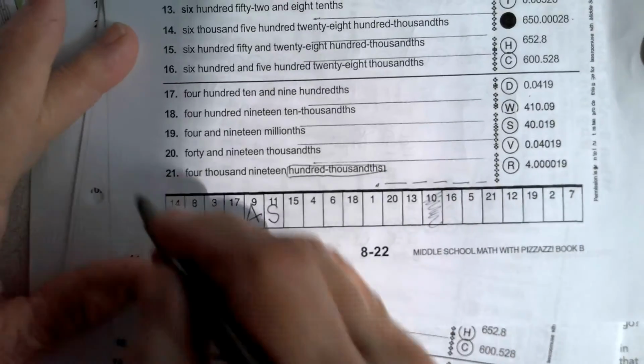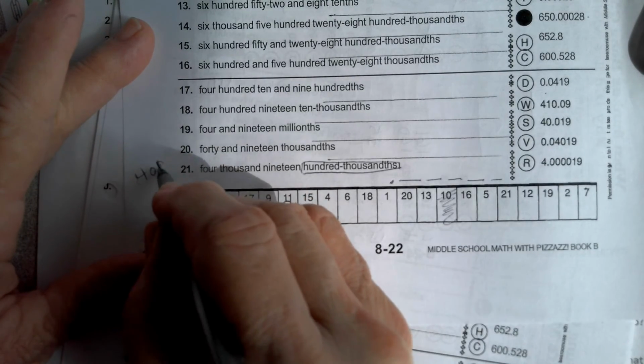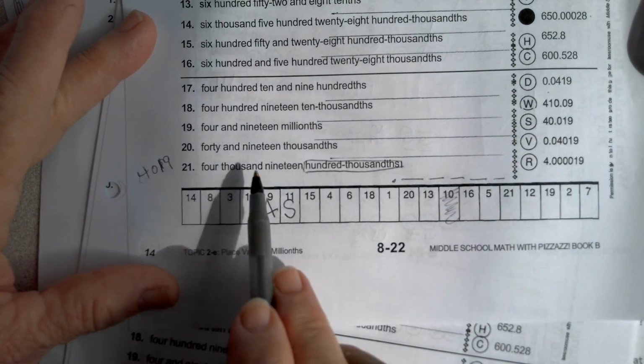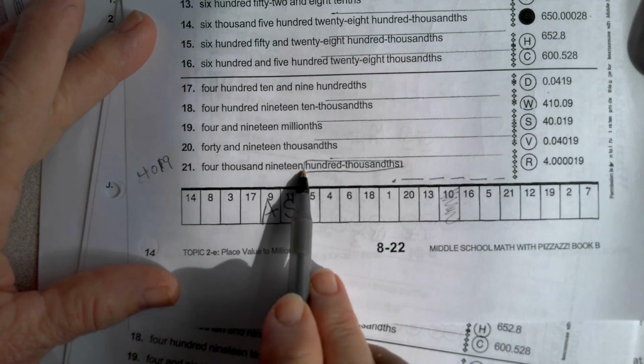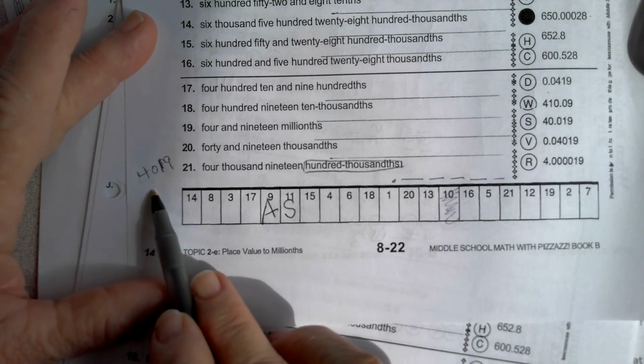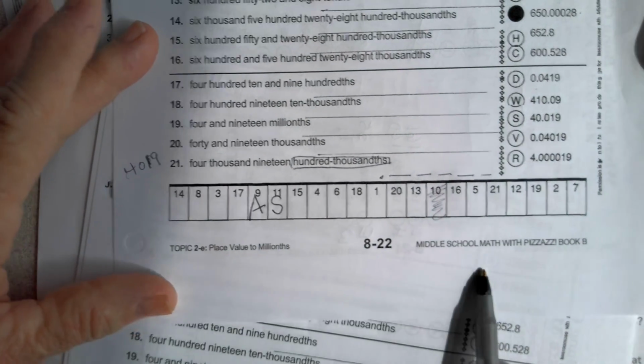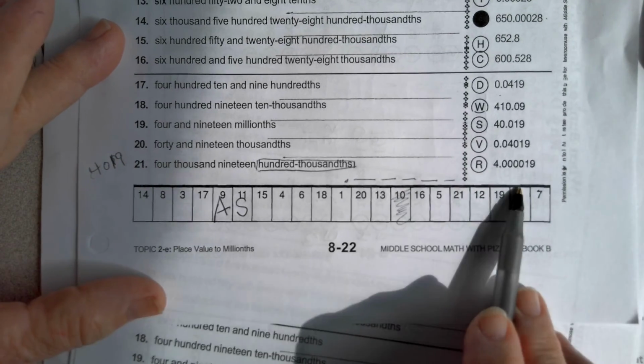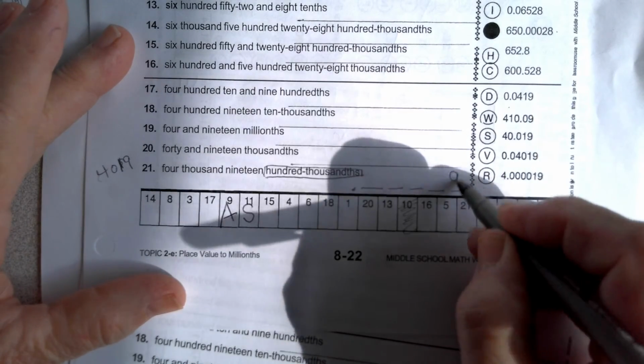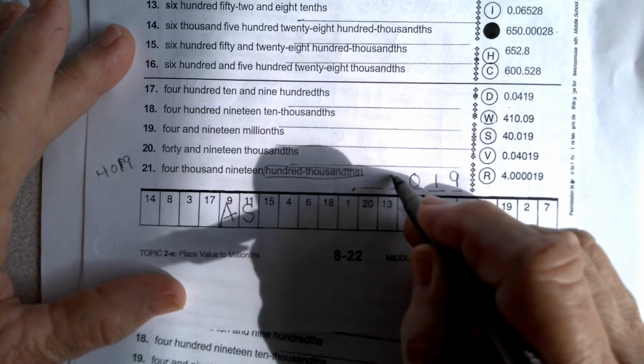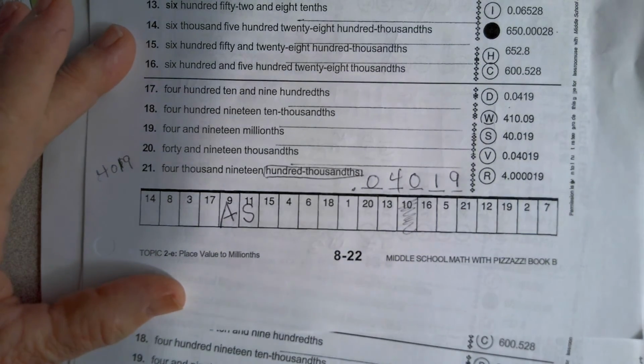I'll write it over to the side. 4,019. Is that right? 4,019. And by the way, I don't need to put commas. Where am I going to put that 4019? To the last ones. So 9104. And I think that's it.